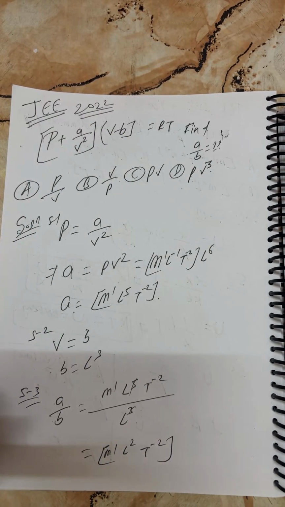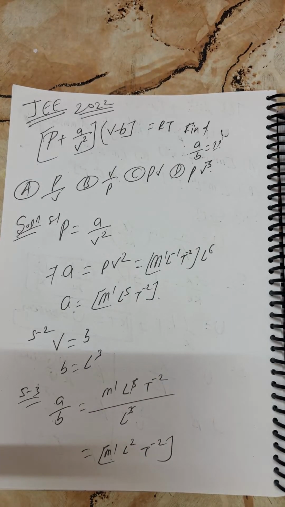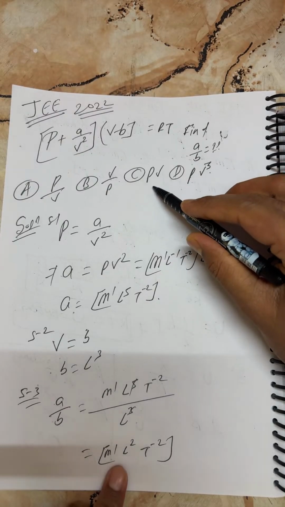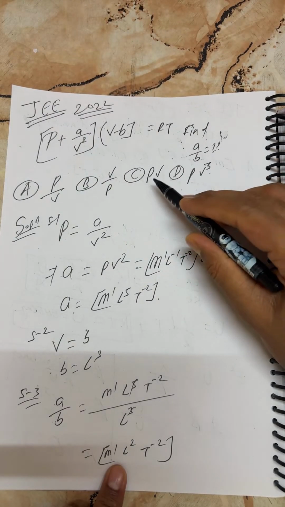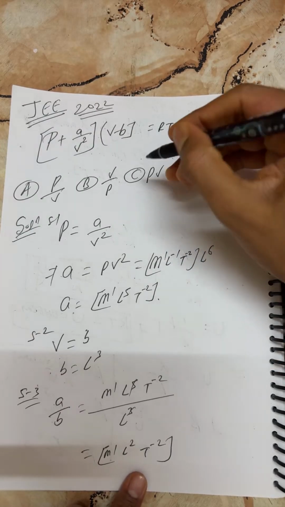Now in terms of options, P into B is the correct answer. Option C is correct, because pressure is M1 L minus 1 T minus 2, times L cubed. Option C is the correct answer.